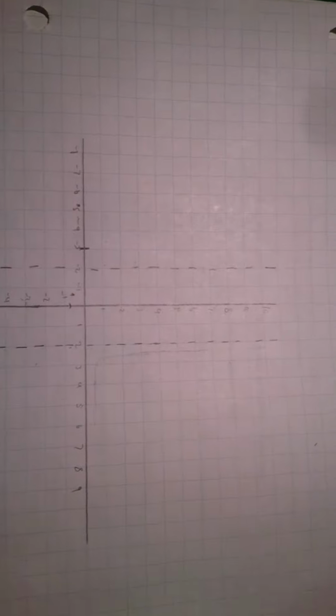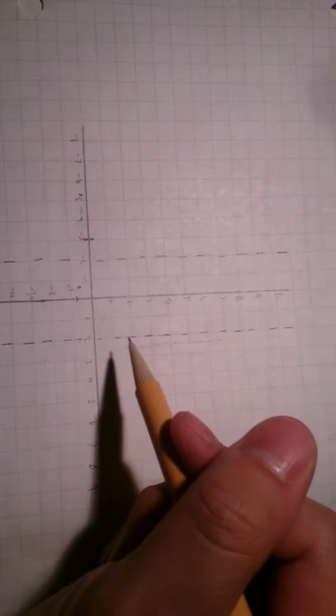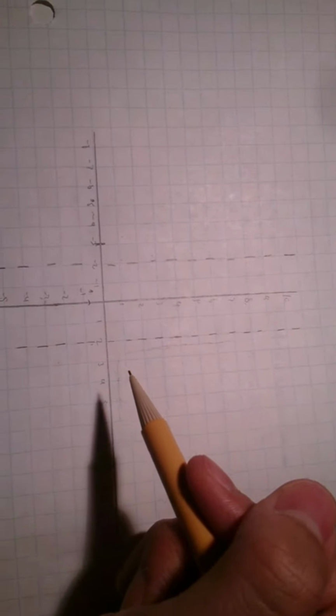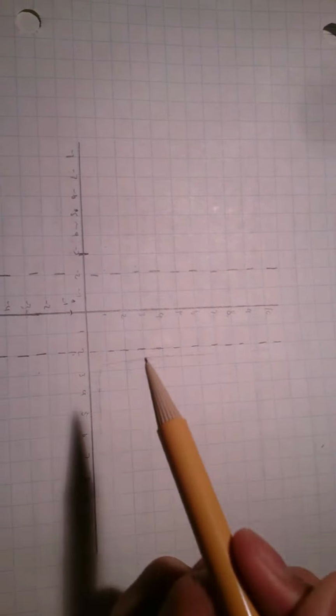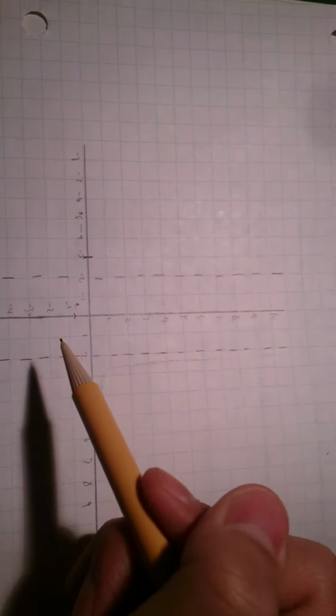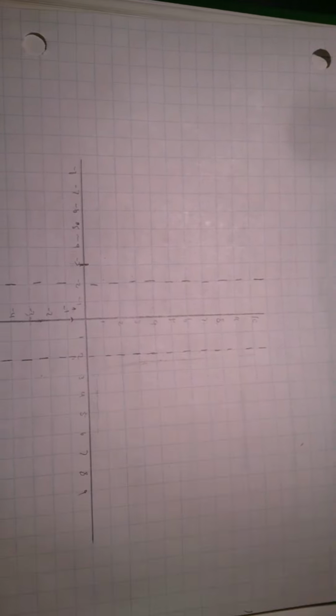Alright, so now that we know all of these things, we can begin to graph our equation. So I've drawn out a graph already, and I just want to label some specific points that are important to drawing our graph. So we know that our vertical asymptotes are negative 2 and positive 2, so we have the dotted lines here. We know that our x-intercept is negative 3, which is right here. We know that our y-intercept is negative 3 over 4, which is approximately right here.